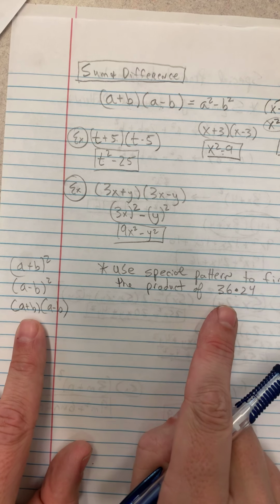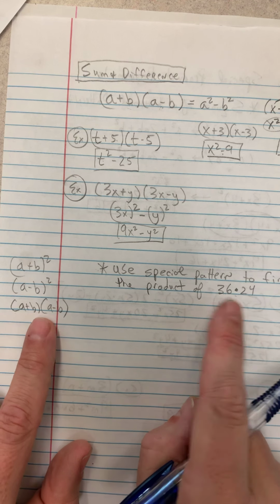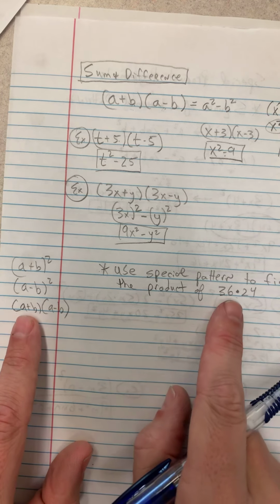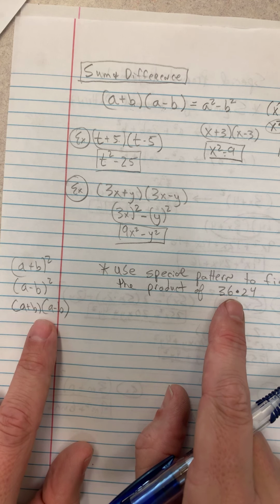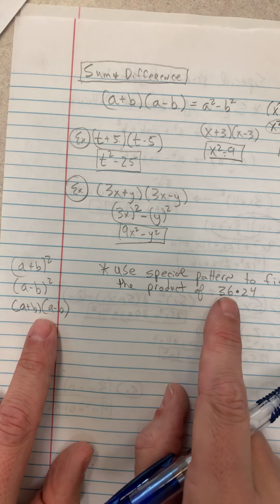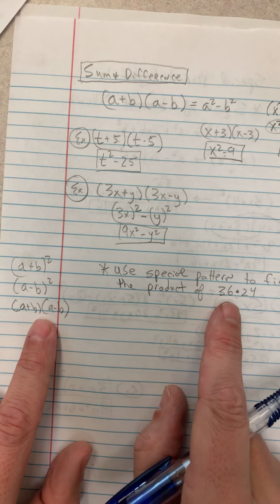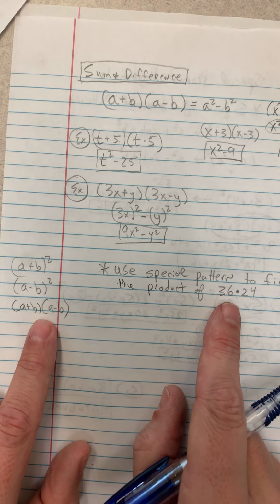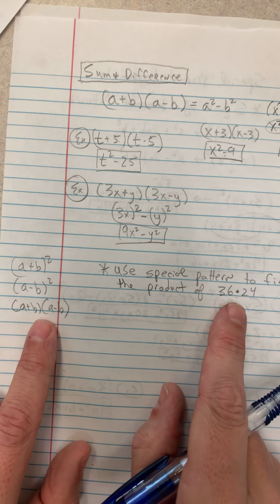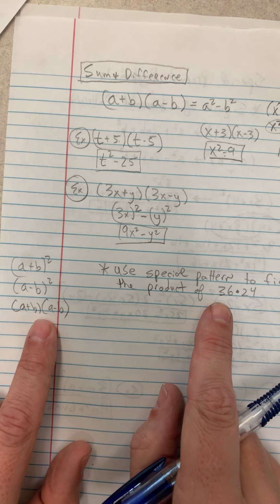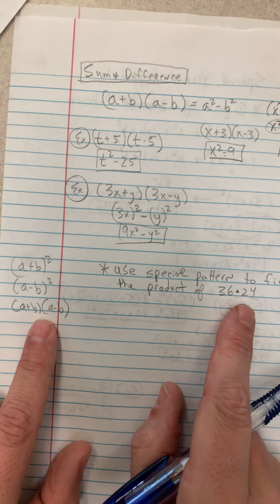Now when I'm looking at this one, this is the multiplication of two numbers. What I like to think of as this one is, what number is right in between here? What's halfway in between? Well, if I have 36 and 24, 30 is my middle number, right? 36 is 6 above. 6 below is 24.